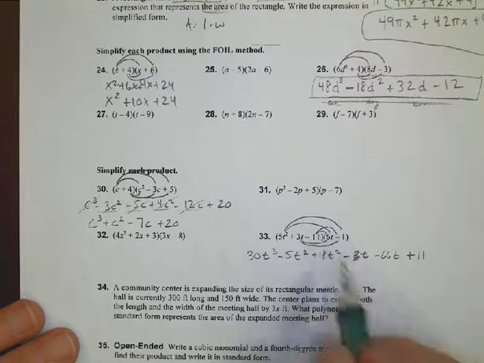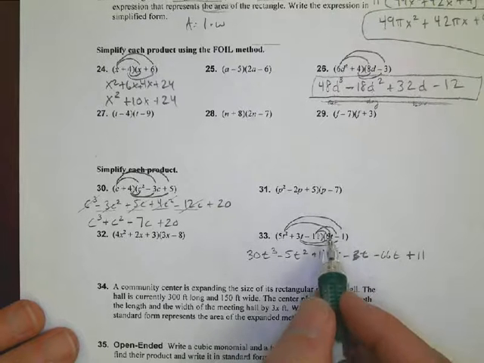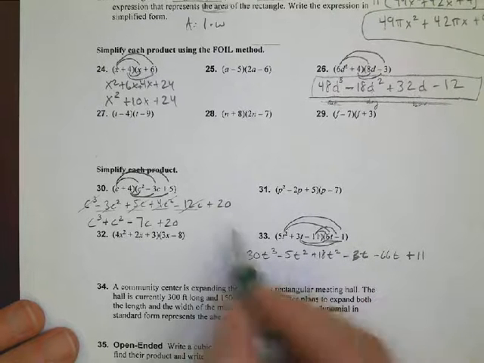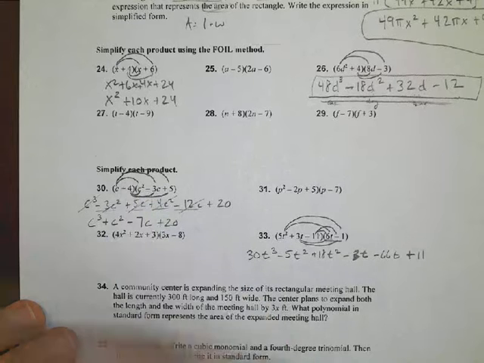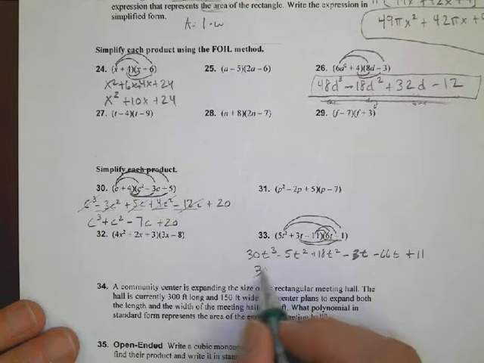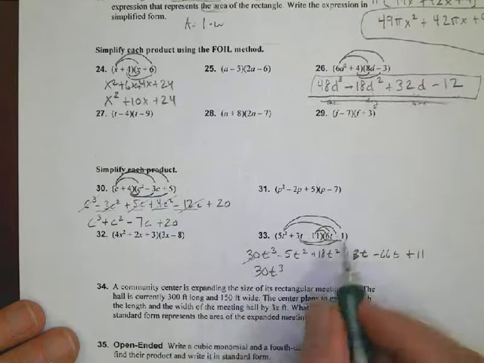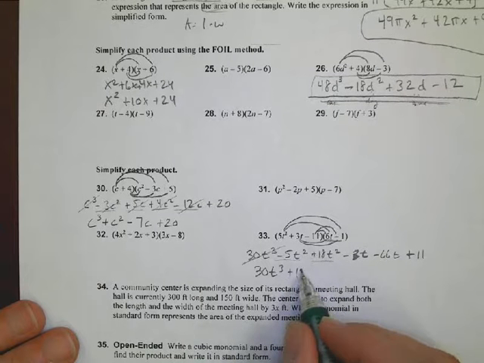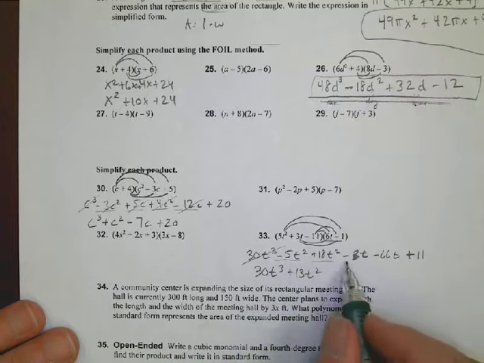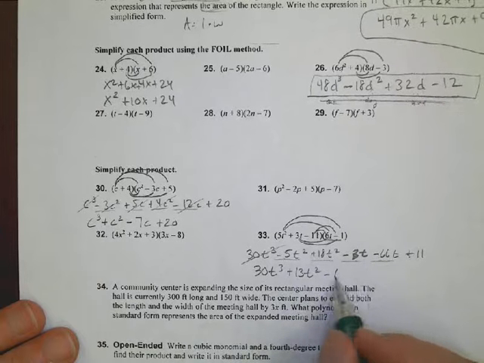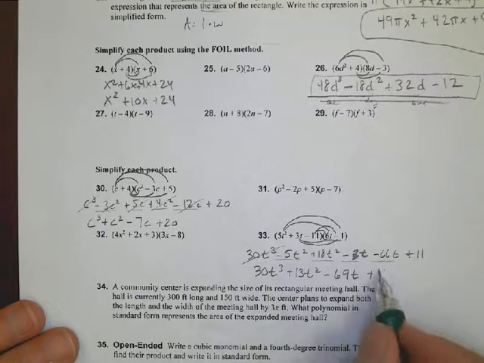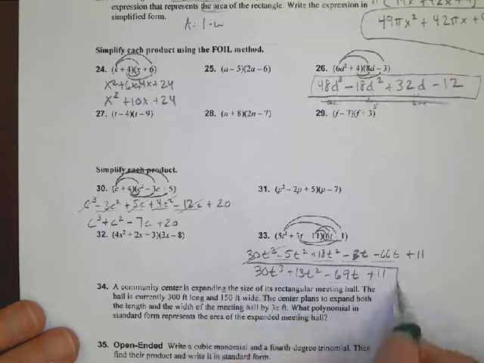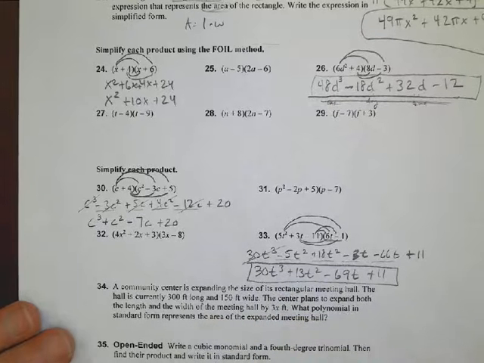So there's just a lot more kind of mess there. Same idea, but my little shapes just don't work out quite the same. It'd be a little nicer if I started here and went that way, like I did on that one, but that doesn't matter. So we're going to go 30t cubed, goes together. I have a negative 5t squared and a positive 18t squared. So 18 minus 5 is 13t squared. Negative 3t, negative 66t for a negative 69t, and 11 at the end for my answer, number 33.